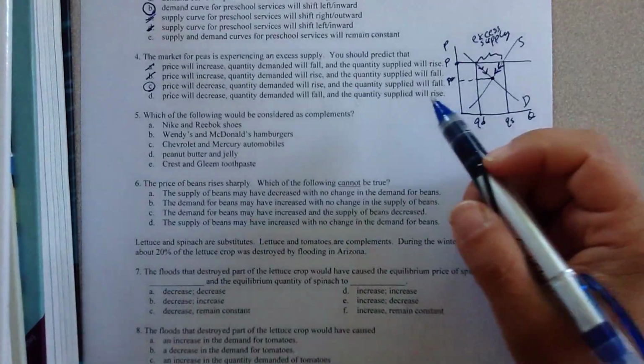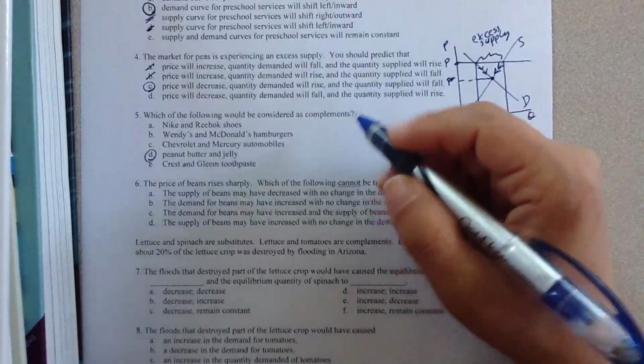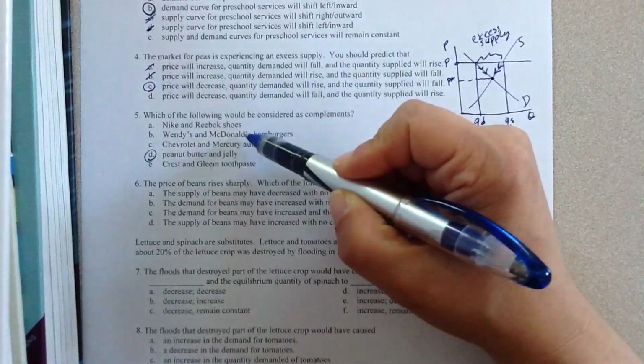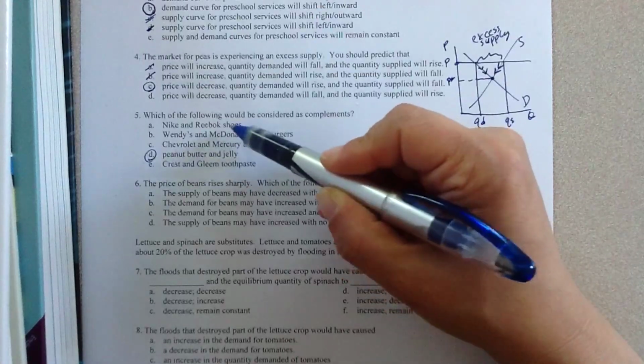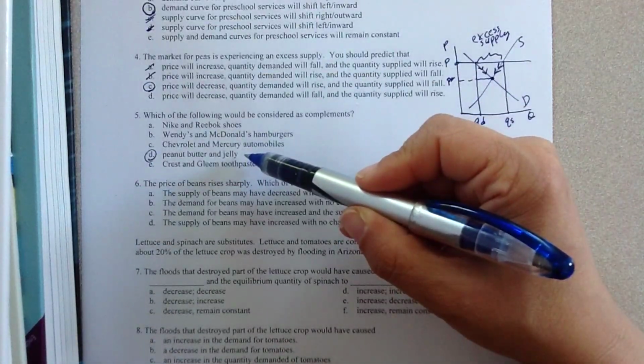Which are complements? Peanut butter and jelly. Complements are the goods that are used together. Substitutes are the goods that are used in place of each other. So you can really see these are substitutes because it's different brands of the same product. So they're used instead of each other. And peanut butter and jelly are used together.